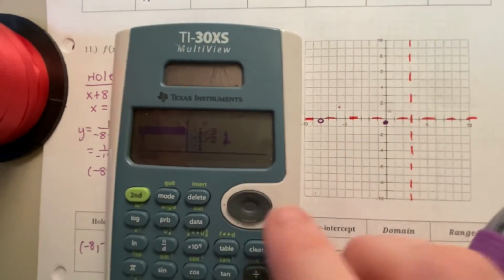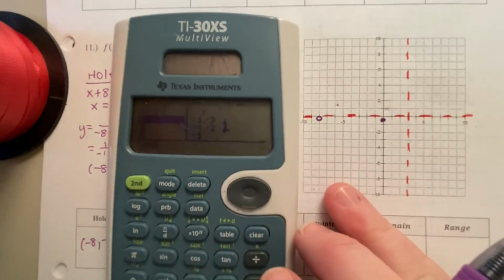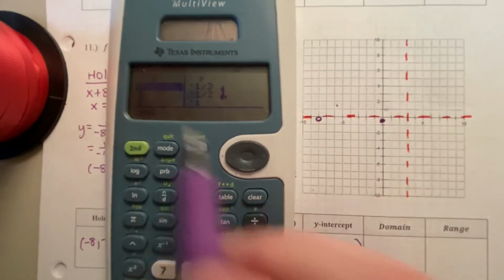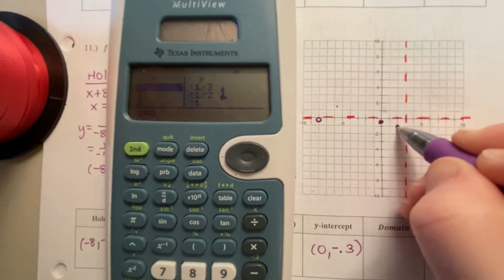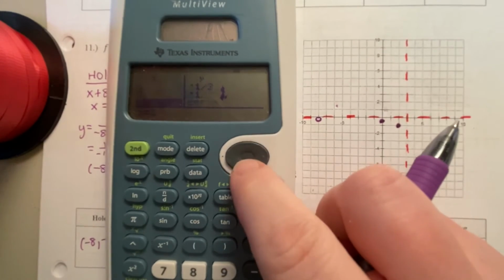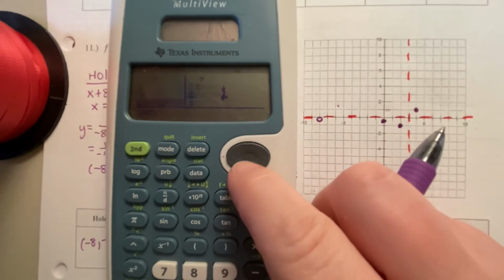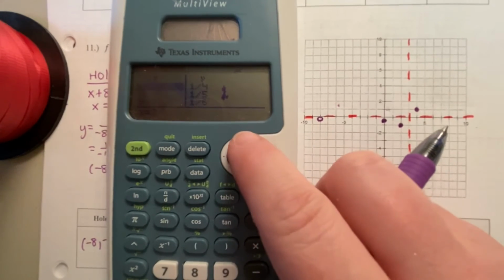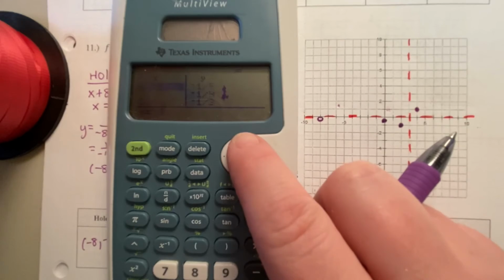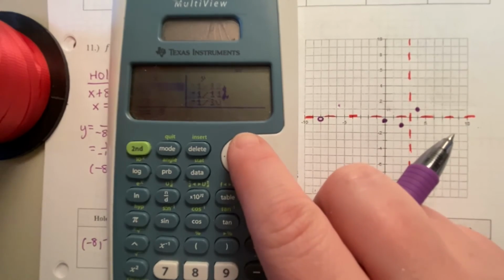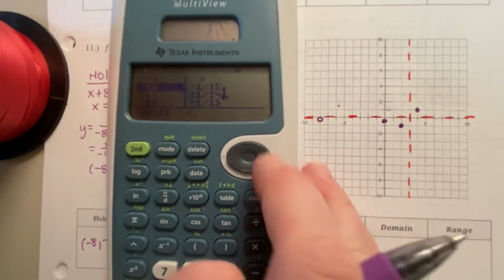All right, but I'm going to look for some points that I can plot. So I do have a point at 2, negative 1. So that's right here. 4, 1, which is right here. And a bunch of decimals or fractions. So I'm going to go the other way and see if there's anything else I can plot. But just again, a bunch of decimals or fractions.